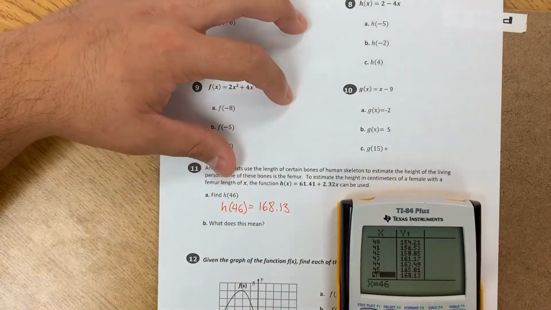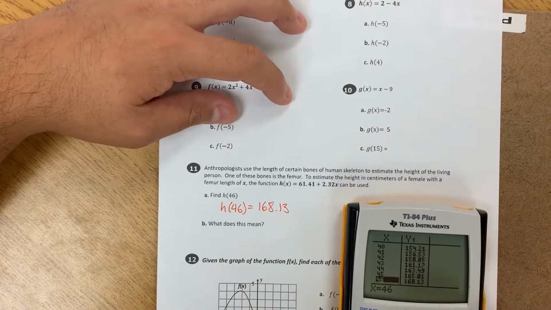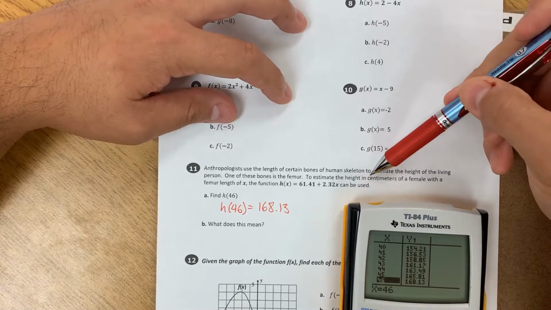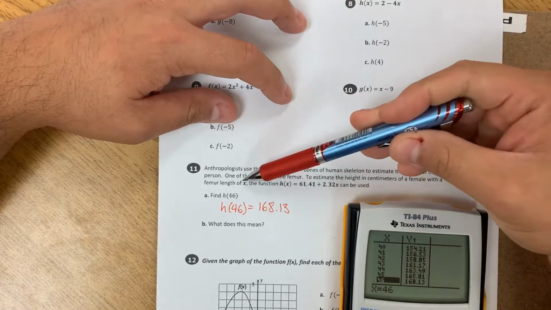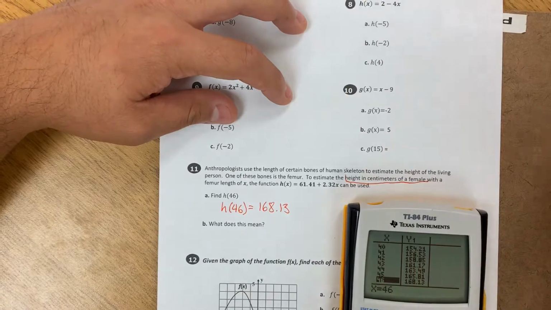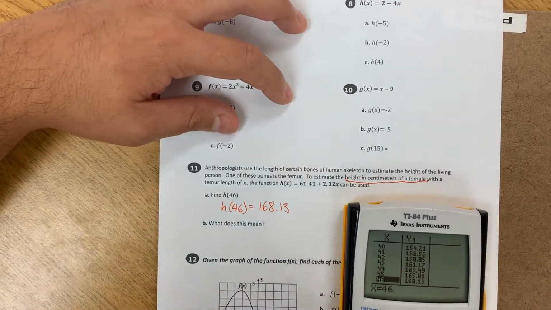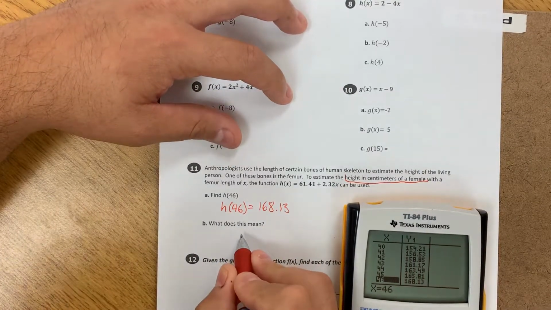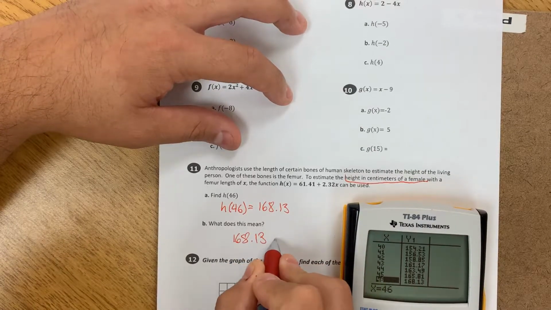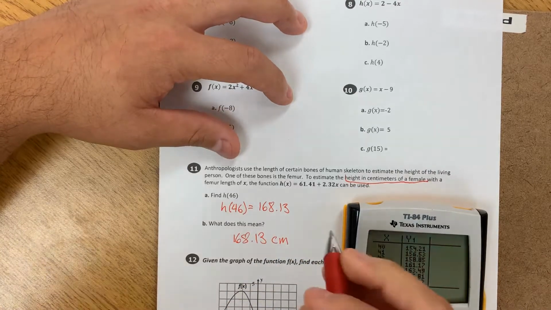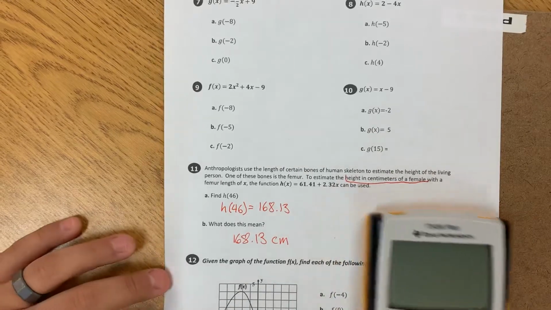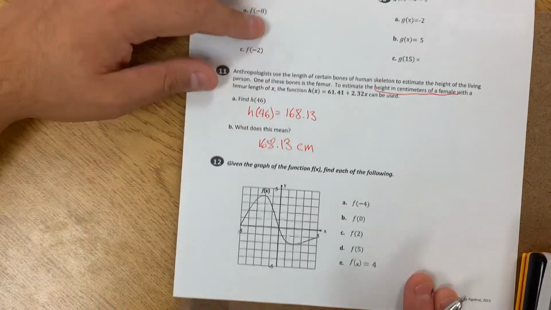Now, what does this mean? We need to figure out what this y value means. In the word problem, it says to estimate the height in centimeters of a female with the femur length of x. So what they want is the height in centimeters of a female. So our function value 168.13 is actually 168.13 centimeters. All right, let's clear that out. Let's go to number 12.